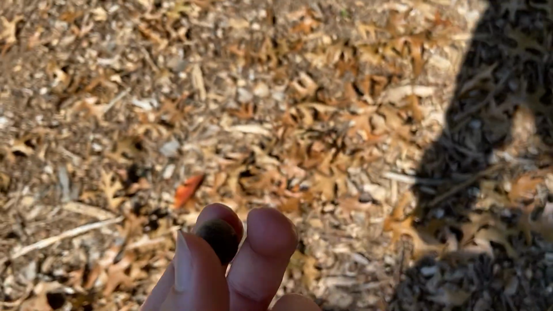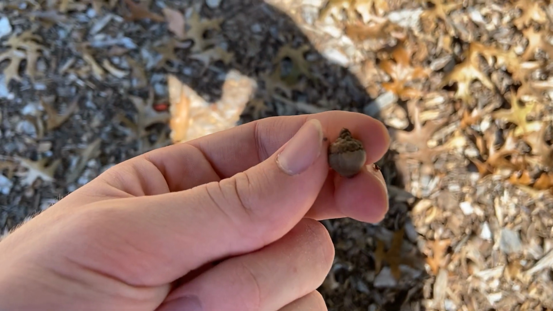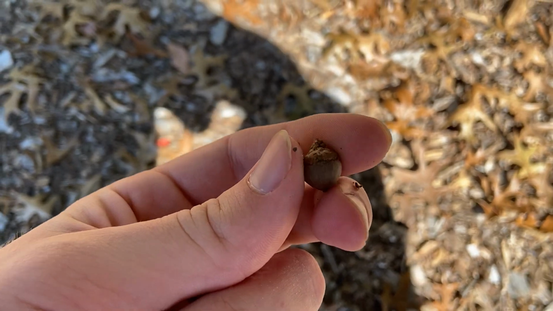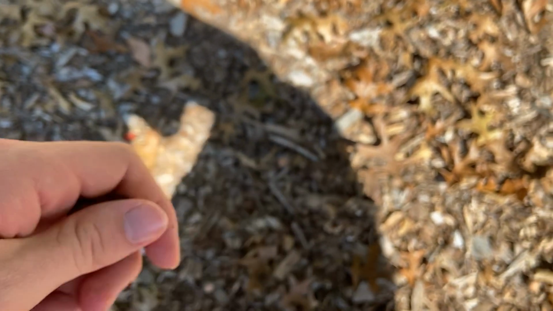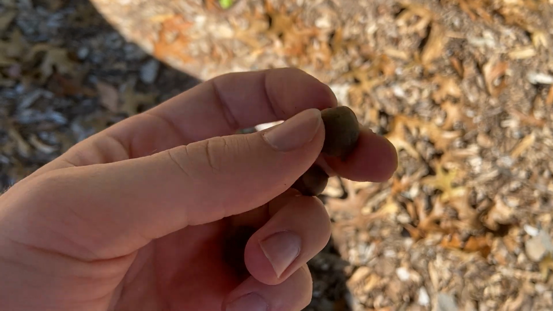So we'll see if I can find one with a cap to show you guys. And this is a really young one, but you get the idea. Just how skimpy that cap is on top, just barely covers the top part of the acorn. So a really tiny cap on a fairly squat, medium-sized acorn. There's another acorn here. So pretty distinct nuts on this tree.